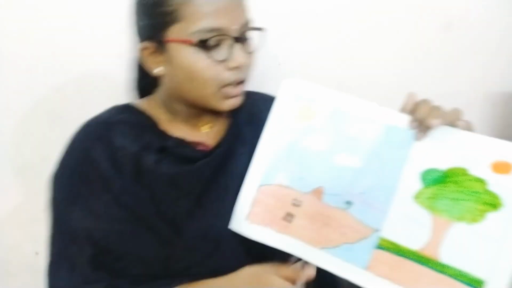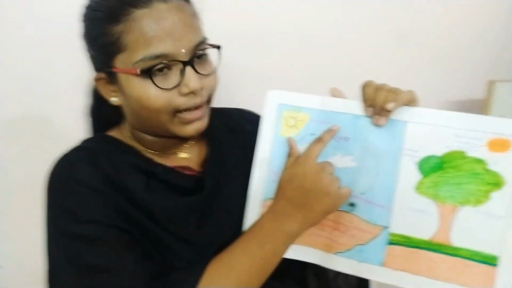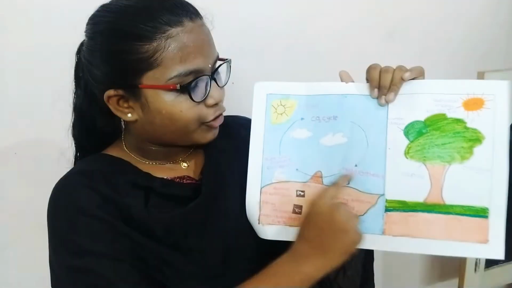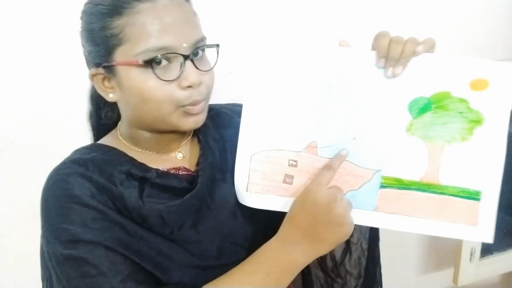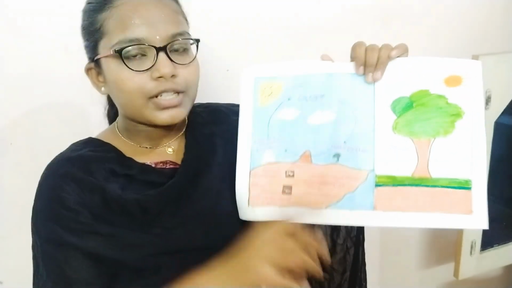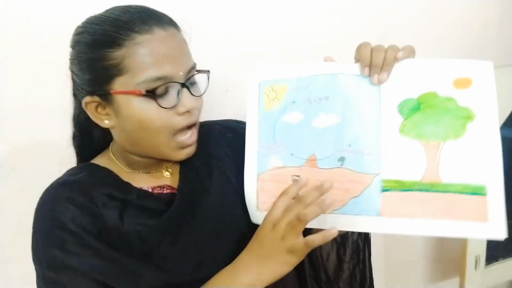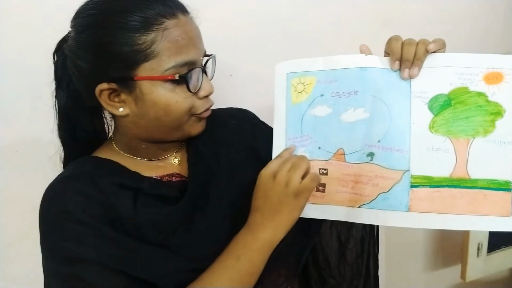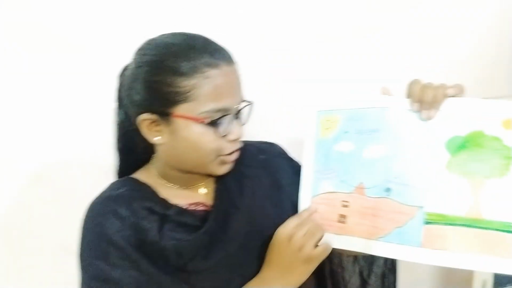You can see sunlight, and this is the CO2 cycle. Photosynthesis. You can see a small tree pasted, and this is an animal. Animal dung is presented here, and this is a volcano, and these are automobiles and factories, assimilation.